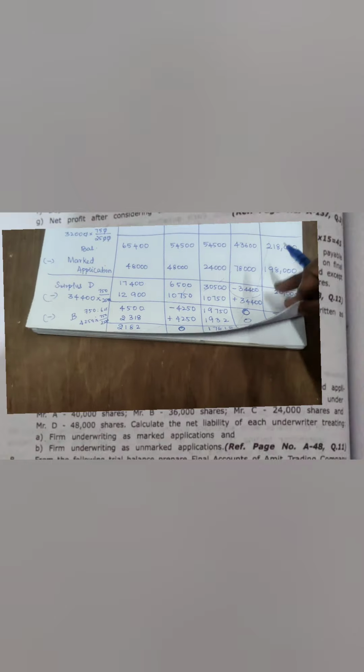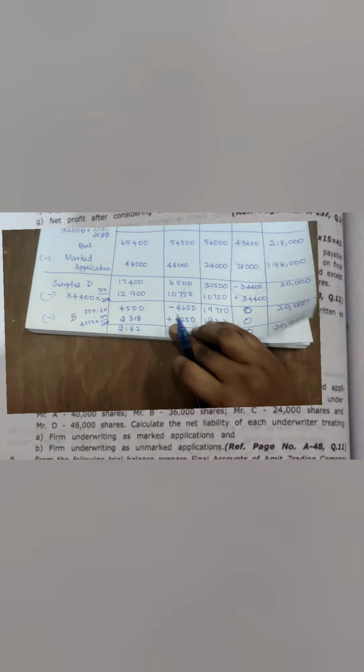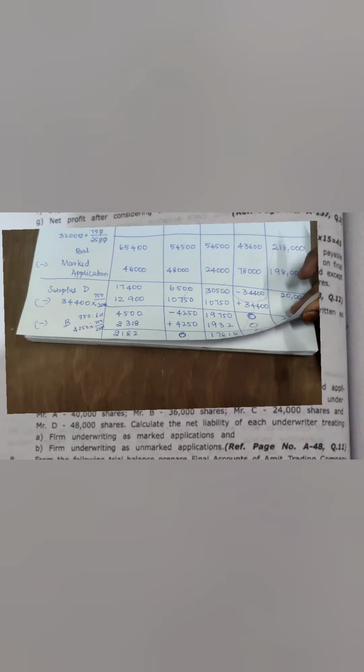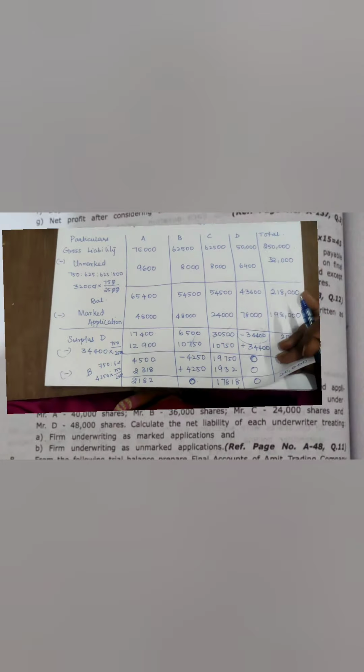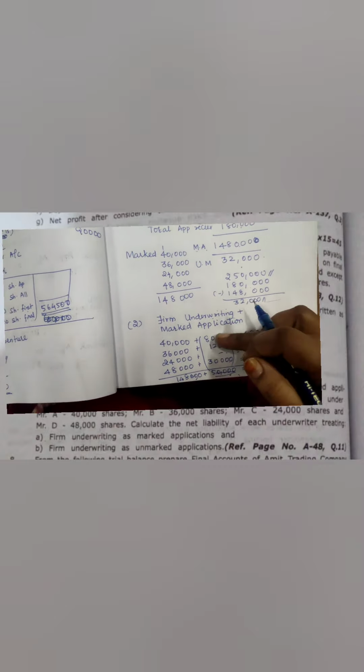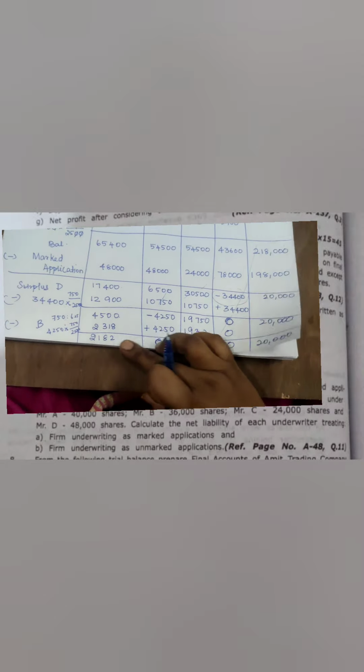Now what we are going to do is, keeping this value, we are going to add this with the underwriting value. The underwriting value is already here, we have done it in the working sector, which is 8,000, 12,000, nil plus 30,000. This value we are going to add with the final value of this.